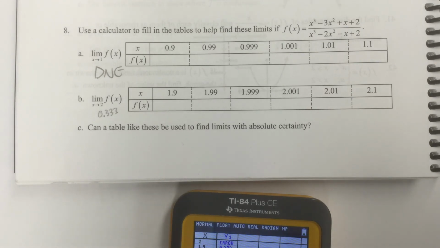But we can be pretty sure, pretty confident that is what the limit would be. So that's how you use a calculator to find a limit.